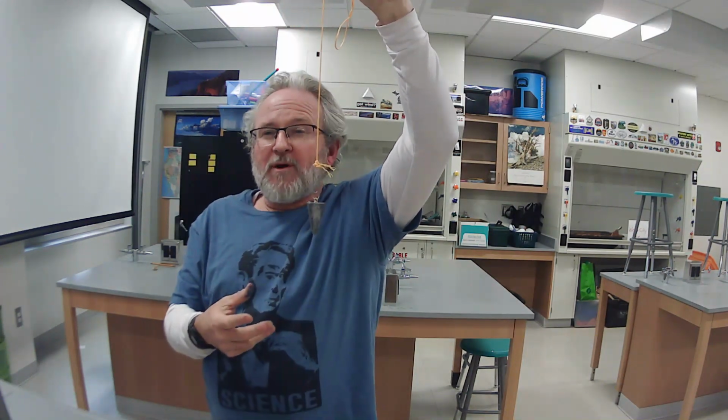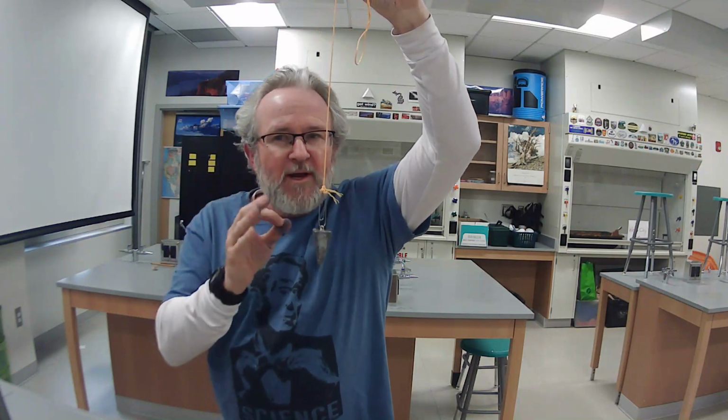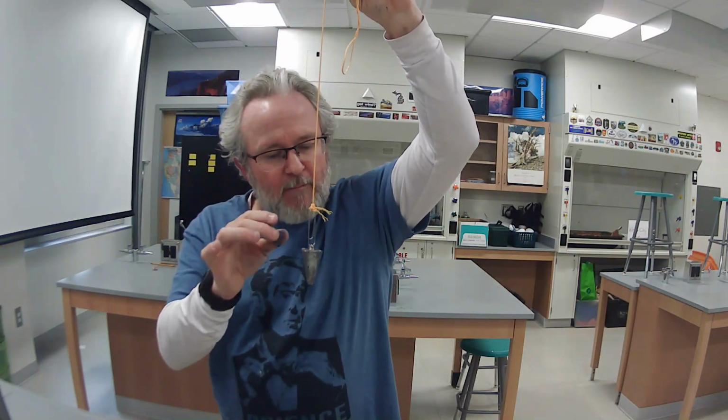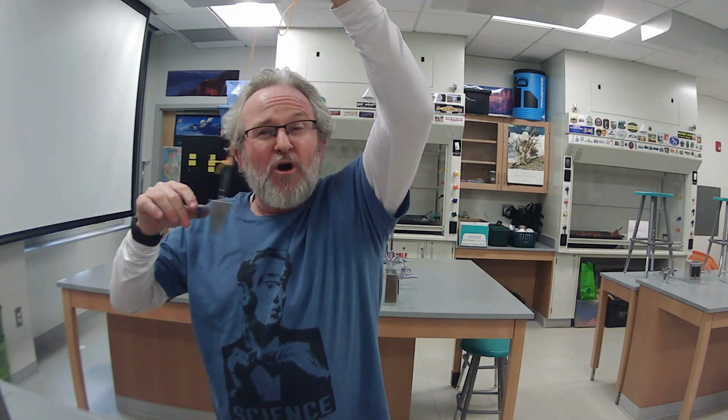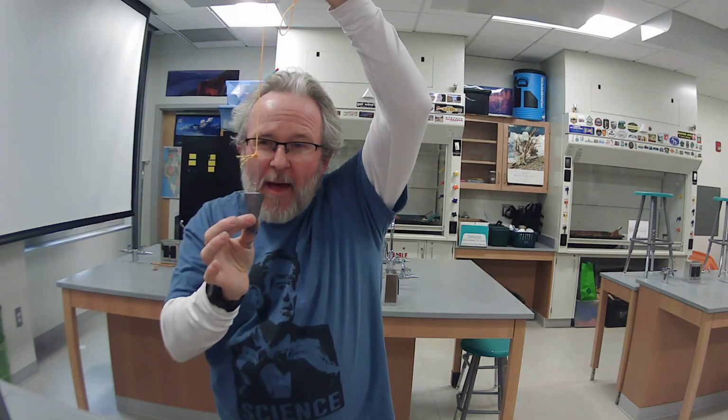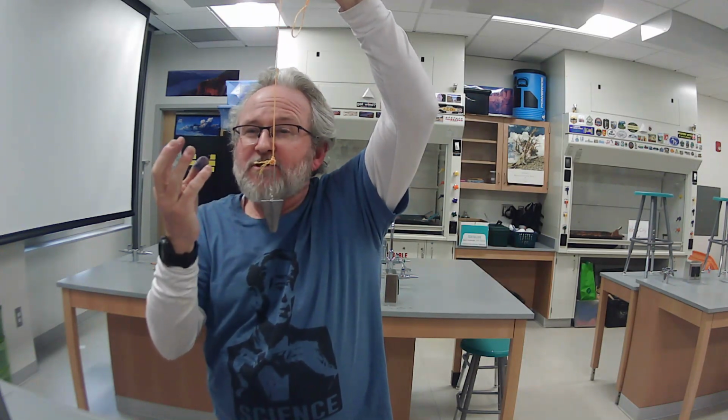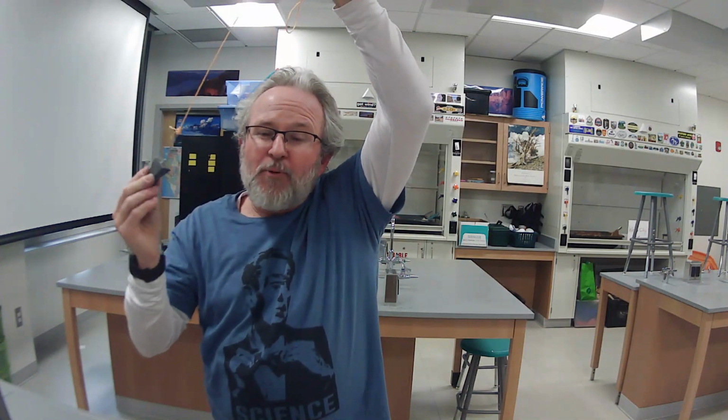There is no restoring force, and hence we don't have simple harmonic motion. So we'll pull it back and we'll let it go back and forth. And it's going to exhibit simple harmonic motion because it's going back and forth and it's always passing through that middle point called the equilibrium position, and there is a force that acts to pull it that way.